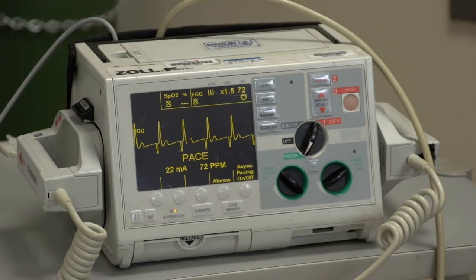Check the rhythm on the monitor. If the rhythm remains ventricular fibrillation or pulseless ventricular tachycardia, do 2 minutes of CPR and shock again. Increase the energy to the maximum energy level.